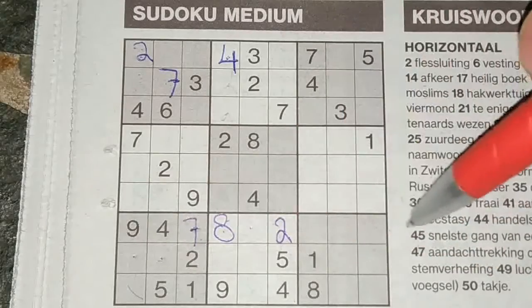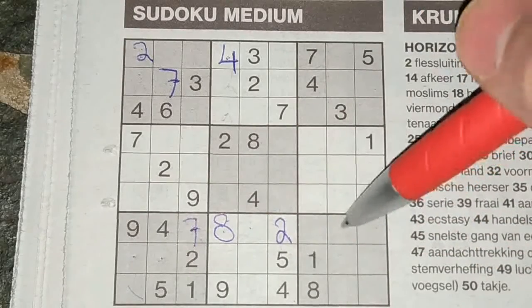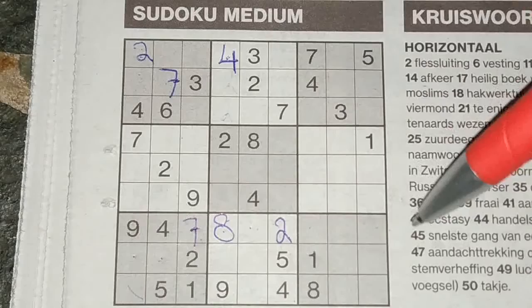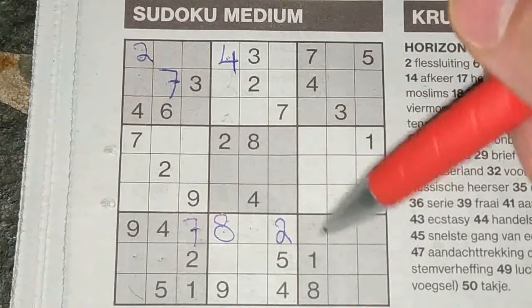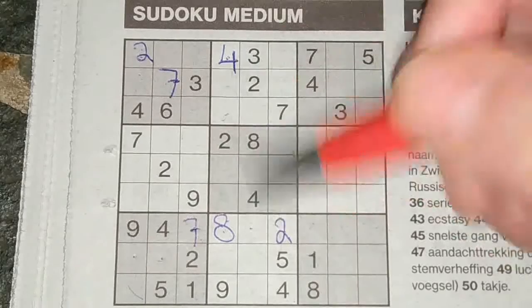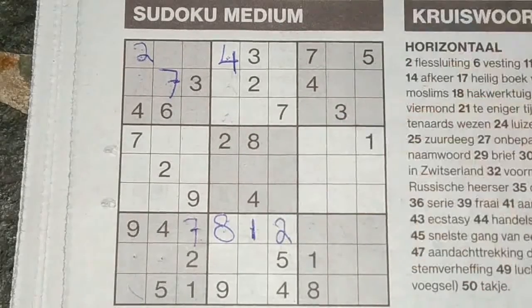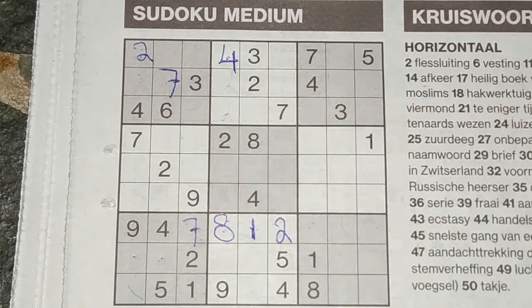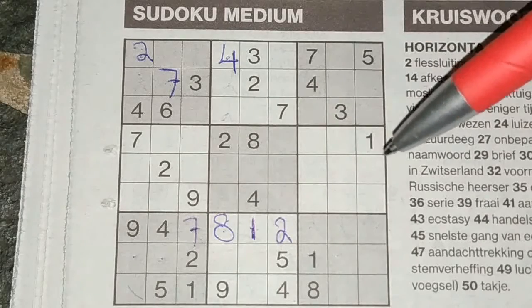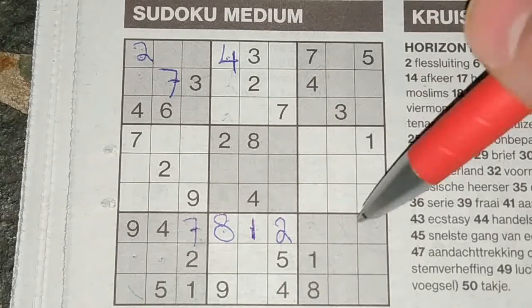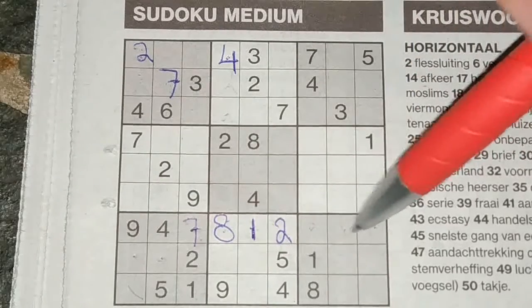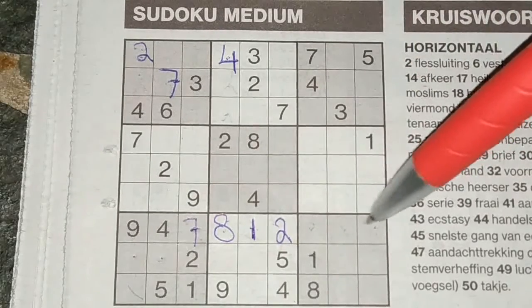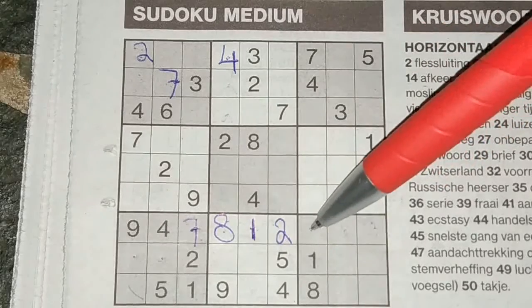Then in this row 4 missing numbers. One of the missing numbers is a 1. I see here 1, so no 1 in these 3 boxes. 1 should be here. The other 3 numbers are 5, 6, and 3.